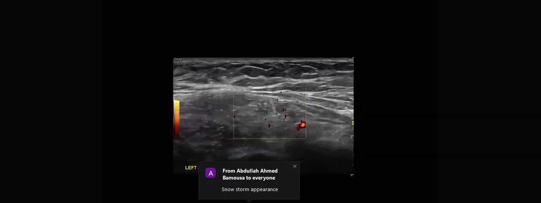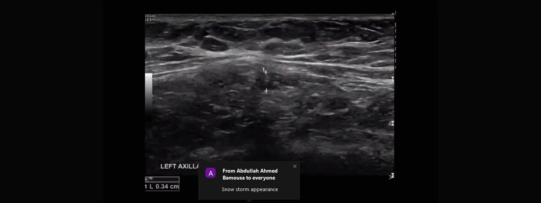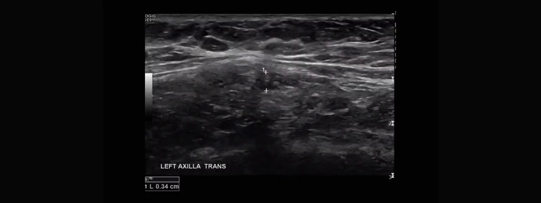And there are echogenic foci. These might represent calcification, right? Yes. Calcifications in a lymph node. Suspicious? Suspicious, you need to look for a source, right?